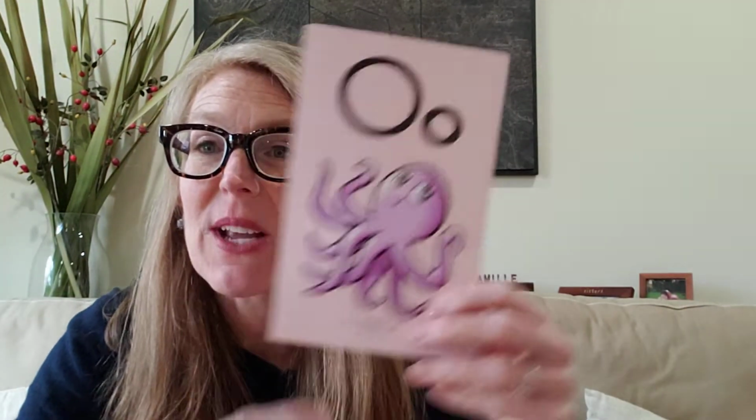We have been working on this sound, that ah sound that we hear at the beginning of octopus. If I take a look at this animal, this is an ox. What sound do I hear at the beginning of ox? Ah, very good. What letter makes that sound? The letter O. Good job.